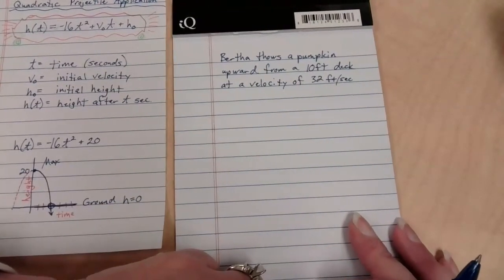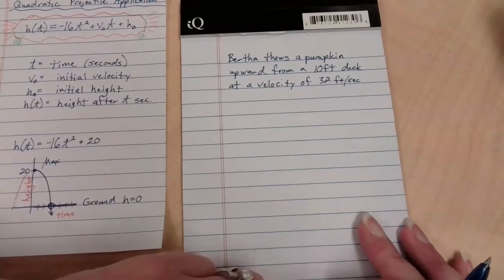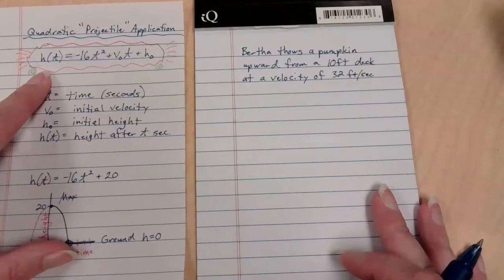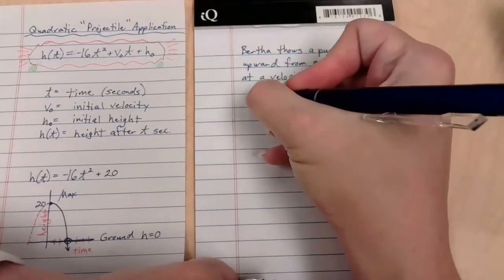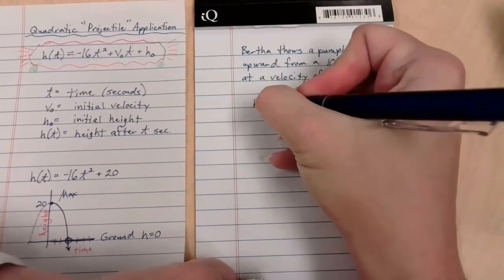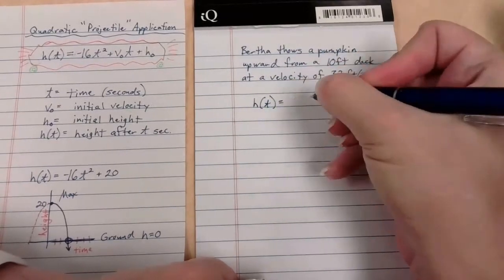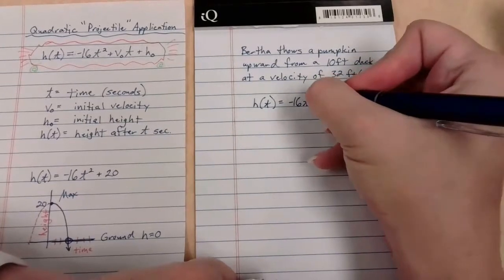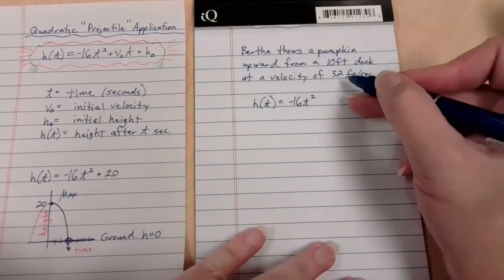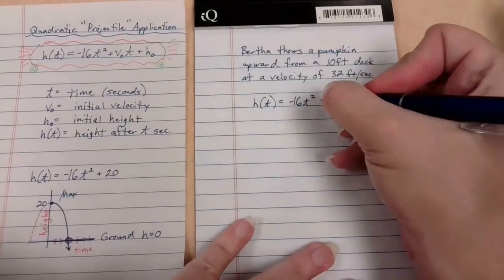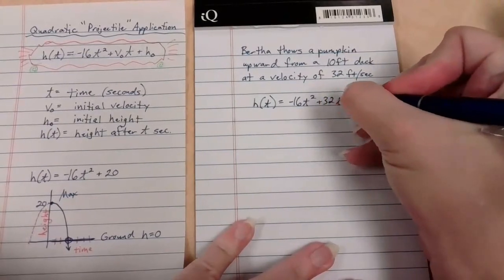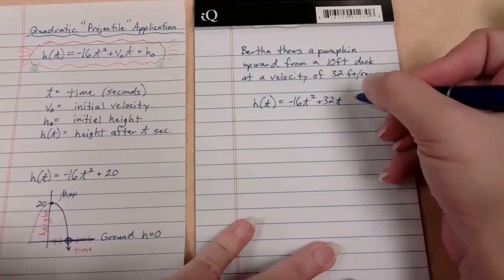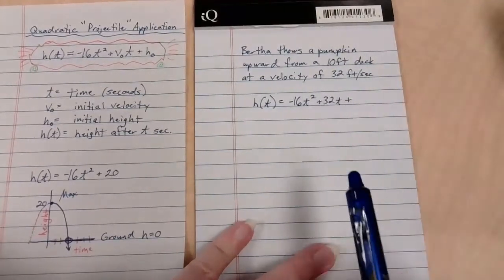Great. We have an application problem. These terrify people, but they shouldn't. Based on what we know here, what can we set up? We're looking for what might the height be after time has passed. We know that due to gravity, this -16 is a constant factor for us. So -16t squared. We know the starting velocity is 32, so plus 32t. And then, well, how high is this? Do we want to say 10 feet?